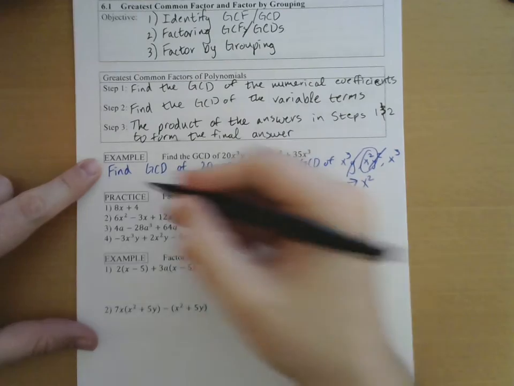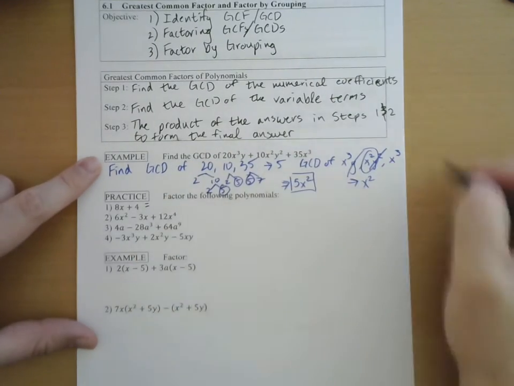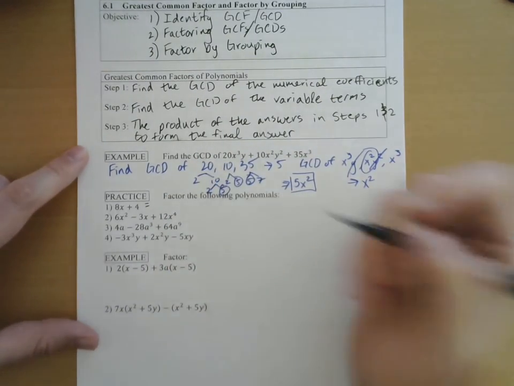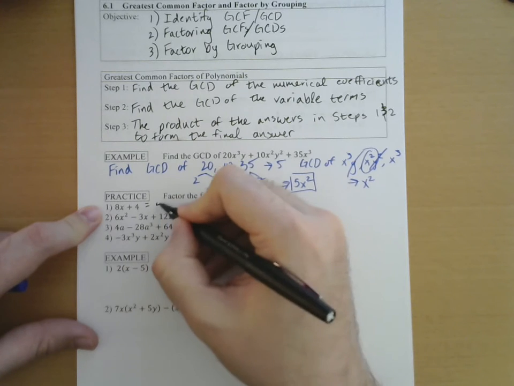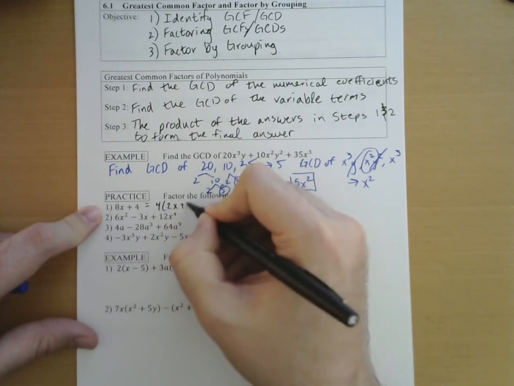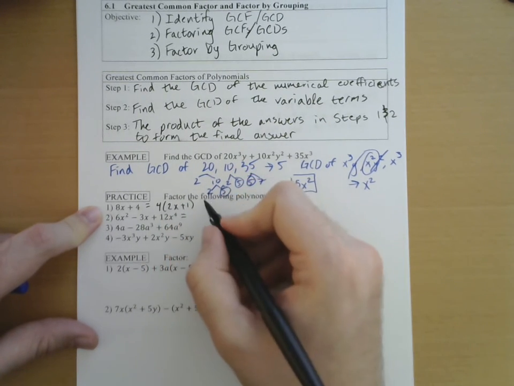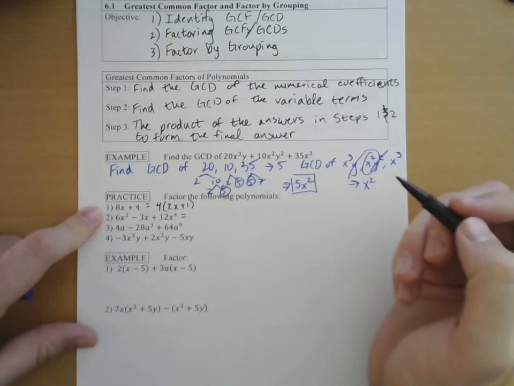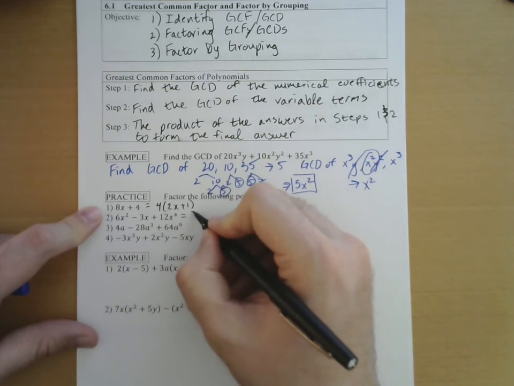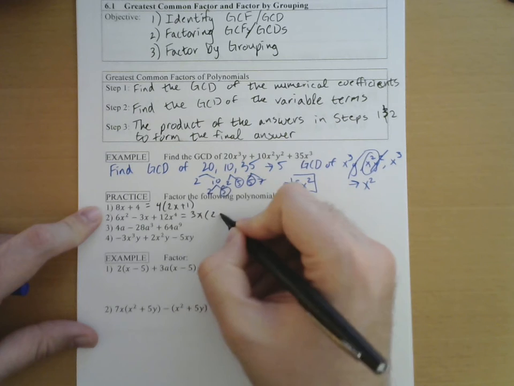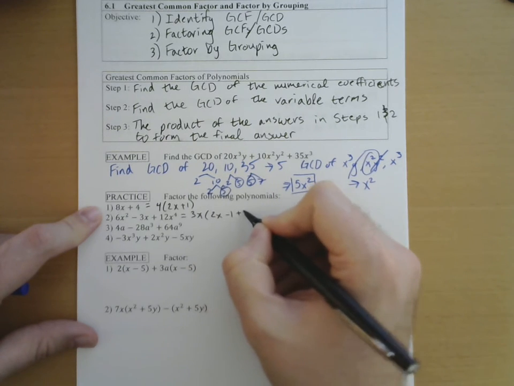They won't take you very long, but just try them out following the same steps, and then you can check your answers based on what I have here. So the answer here will be 4 times 2x plus 1. The answer here, so that means that 4 is your GCD. The answer here, our GCD is 3x, and that leaves 2x minus 1 plus 4x cubed.